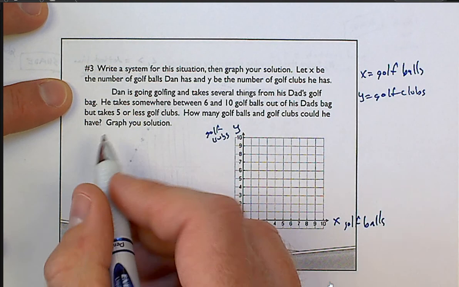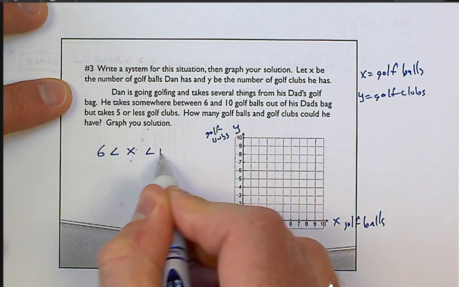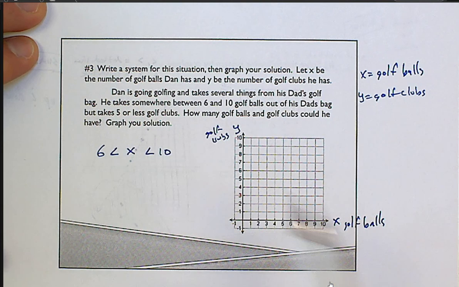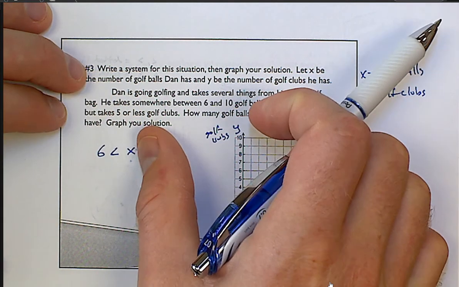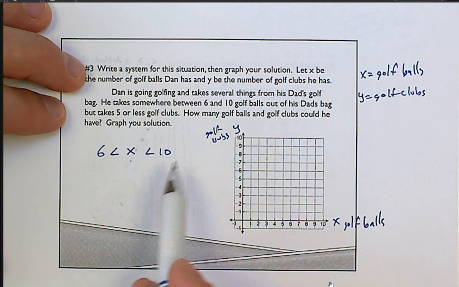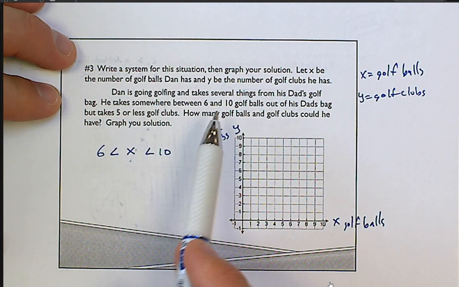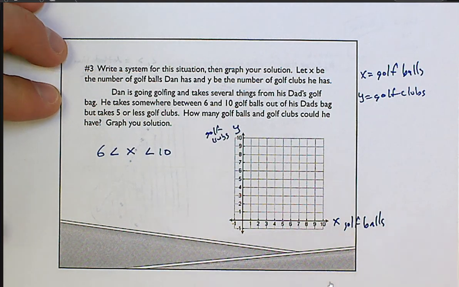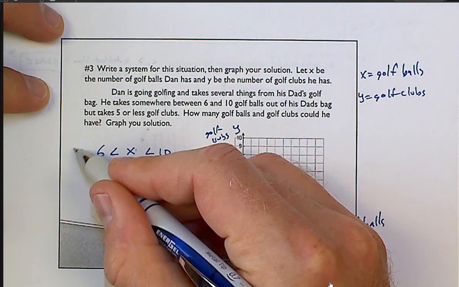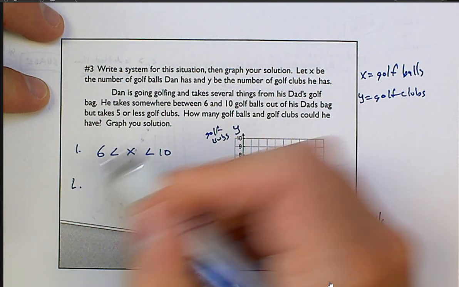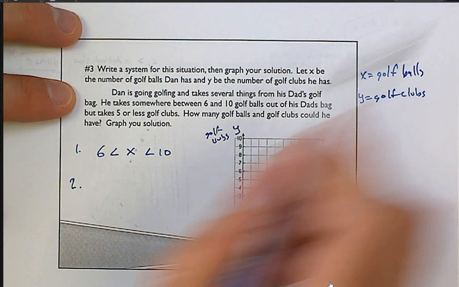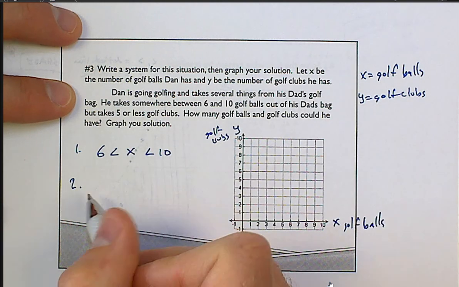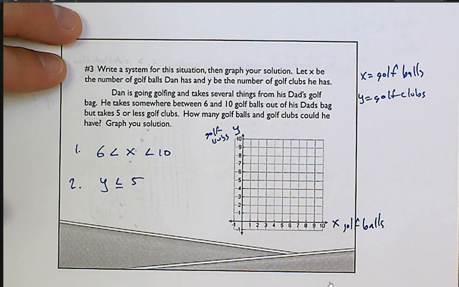It should look something like this, right? If x represents golf balls, then he's got less than 10, but he has to have more than 6. And again, it's not a line underneath it because it just says between 6 and 10. So that's your first equation. Let's come up with our second. But takes 5 or less golf clubs, so that's going to be written like this. Okay? And now we want to graph those.